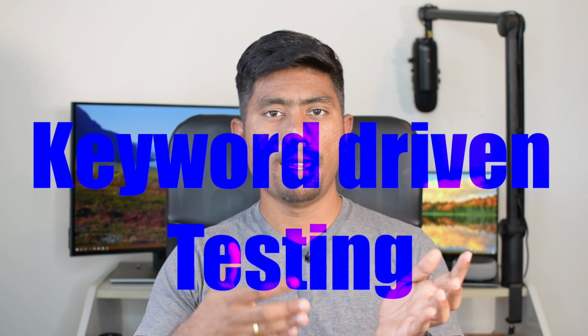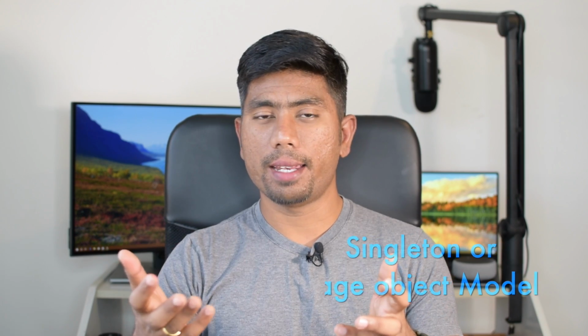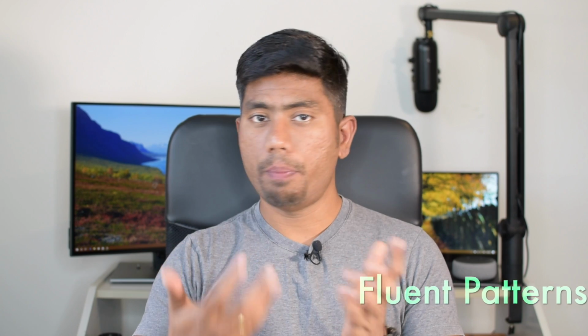Automation testing patterns. We have been discussing automation testing tools and technologies and many different languages in automation testing. And we also discussed a lot of different automation testing methodologies. Once again, I have seen people confusing automation testing patterns with automation testing methodologies. I have seen people confusing keyword-driven testing, hybrid testing or data-driven testing with singleton patterns or page object model patterns. Hybrid testing and keyword-driven testing are called methodologies of testing, whereas singleton pattern, Fluent pattern, or page object model patterns are actually called patterns. So patterns are different, methodologies are different. They are two completely different things, and please don't confuse them.